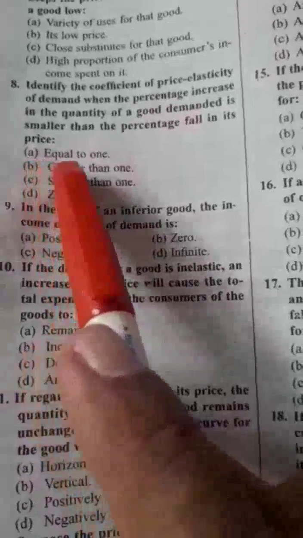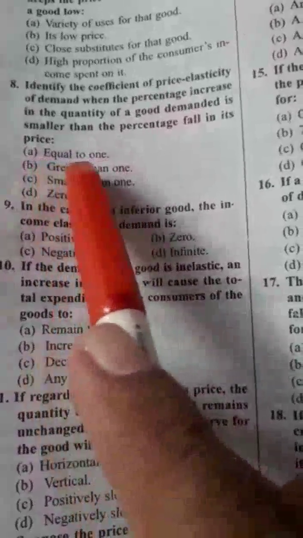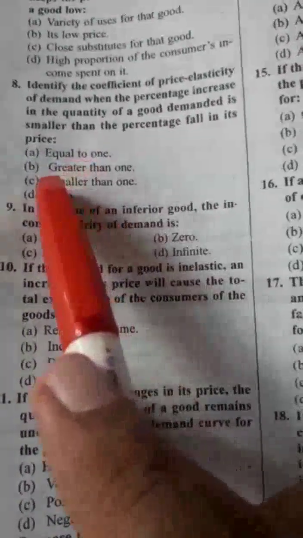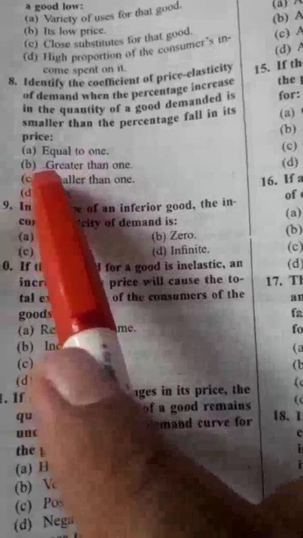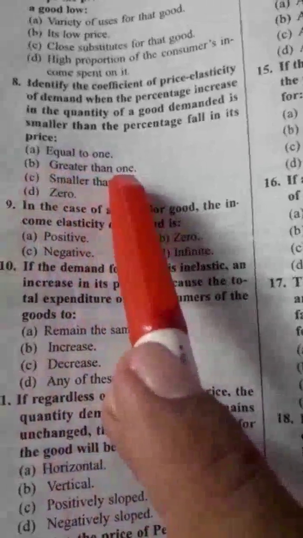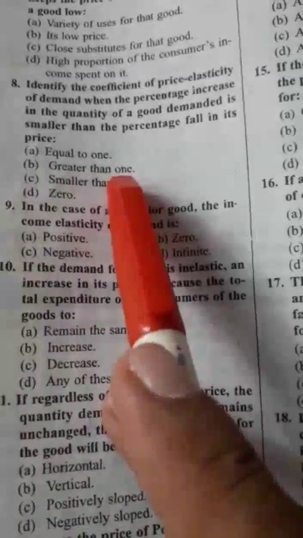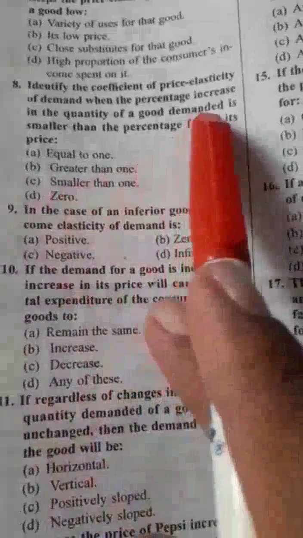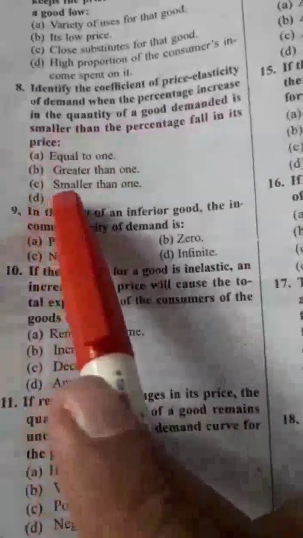The option given here is equal to 1. In case of equal to 1, both the change in demand and the change in price would be equal to each other. That's not the case here. And option B, greater than 1. If it is greater than 1, quantity demanded responds more than proportionately, but here the percentage increase in quantity demanded is smaller than the percentage fall in price, so that is smaller than 1.